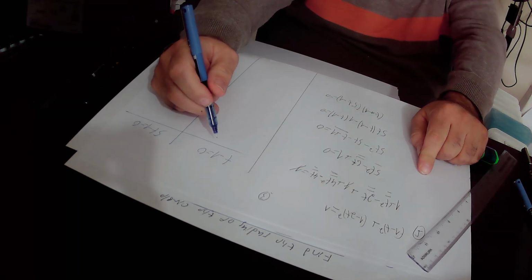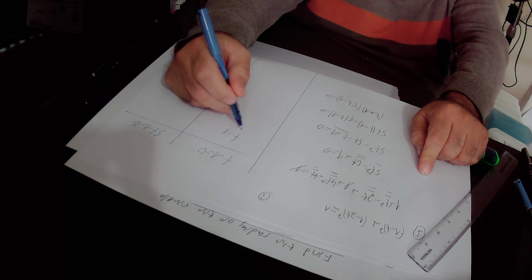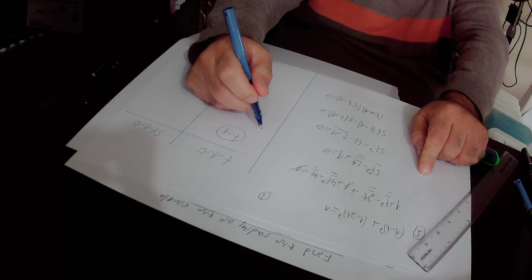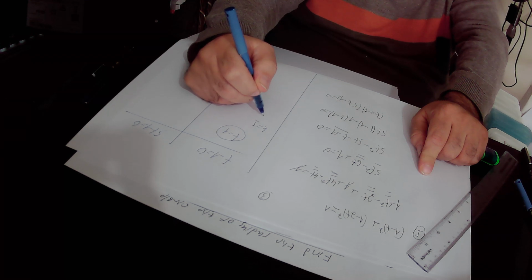Here t minus 1 equals 0, so t equals 1, and t equals 1 over r squared.